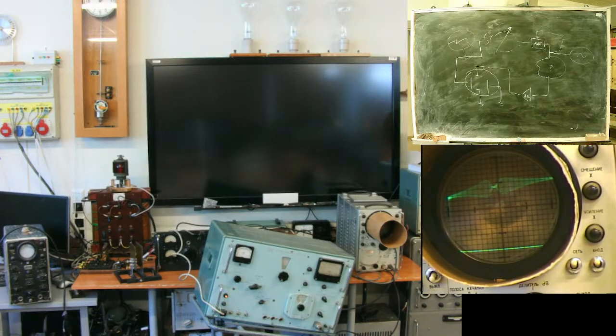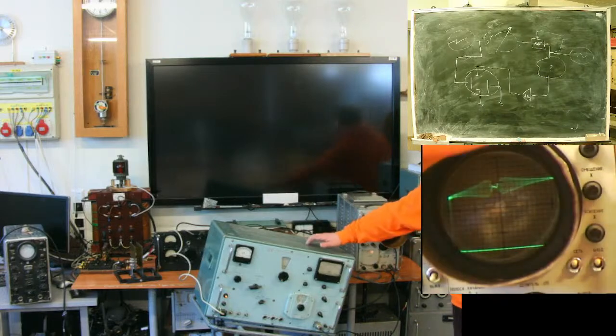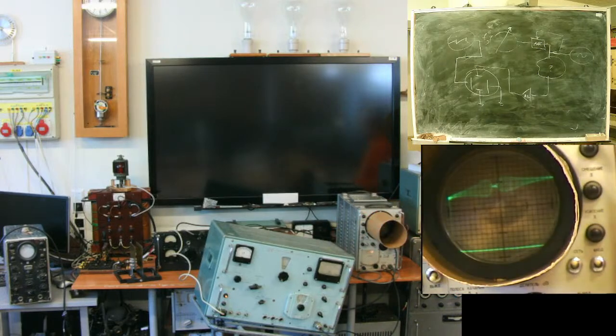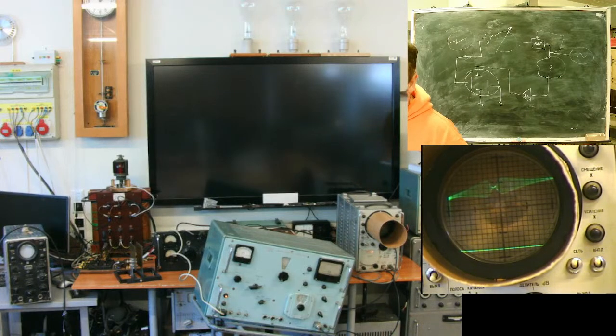It's a result of interference between the harmonic signal of this generator and the harmonic signal of the internal slip generator. It's close to harmonic. That's how it looks in frequency space.